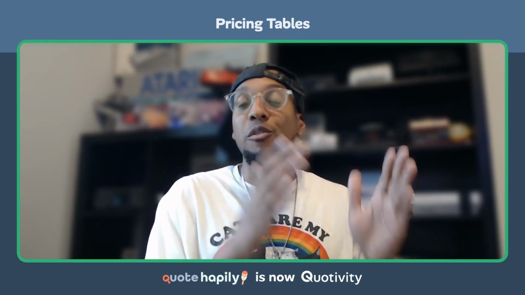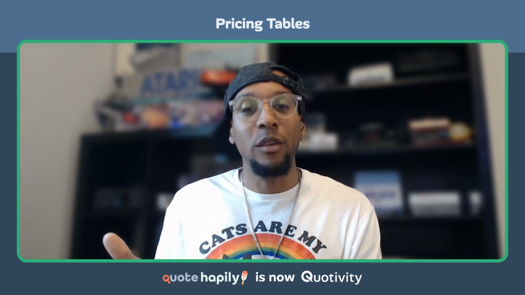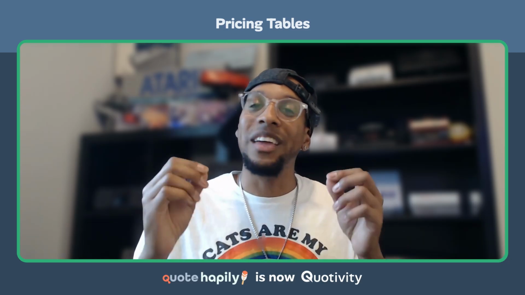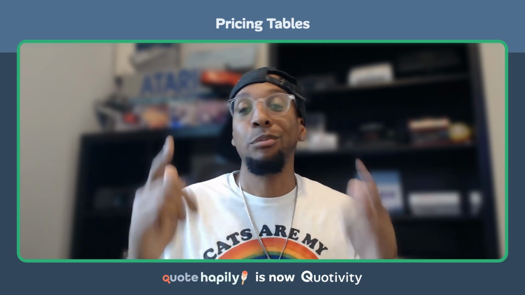So again, this works for numerical values as well as drop-down values so that you can easily quote the exact thing you need to do. No multiple SKUs, just use a product property and get a pricing table.